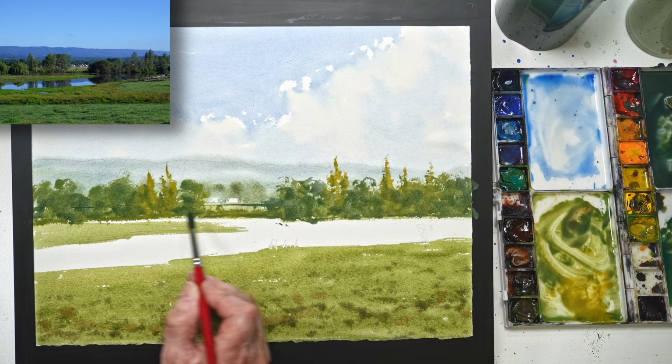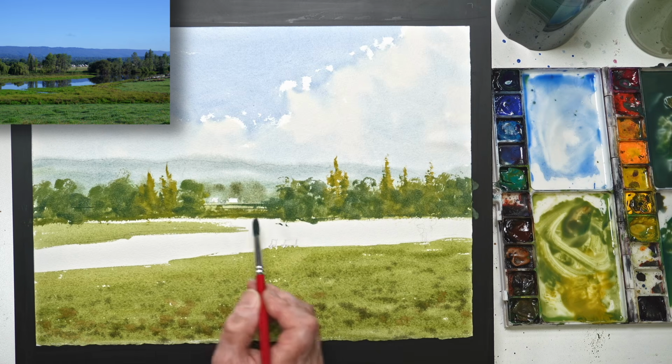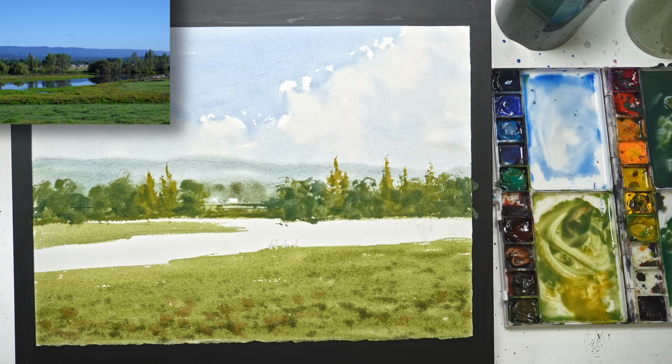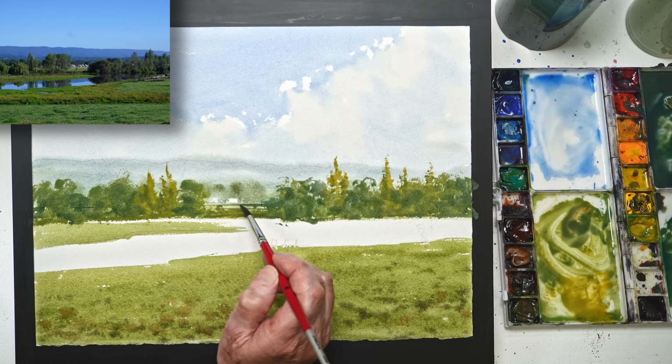Just hinting at some long shadows in the grass in the distance. It's probably a bit too dark, so I'll just lighten it a bit.